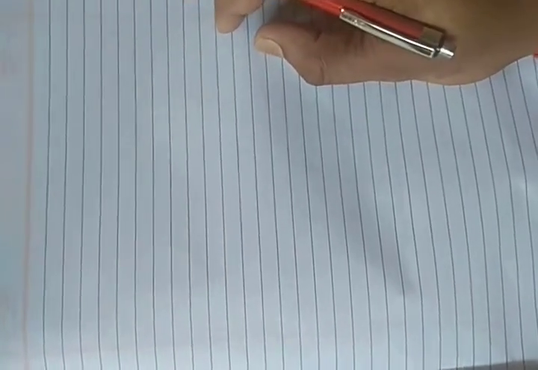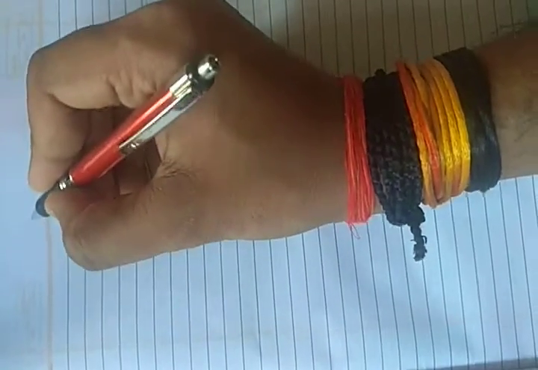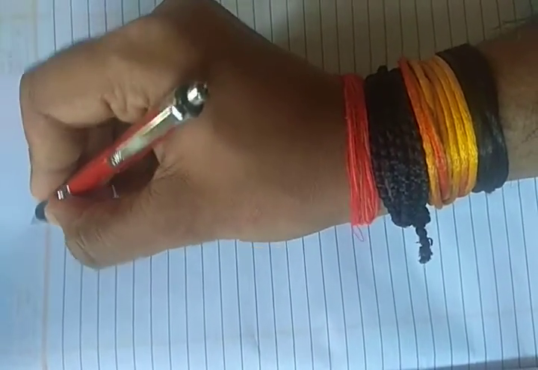We will discuss the inverse of the tangent function, the tan theta function. Inverse tangent.